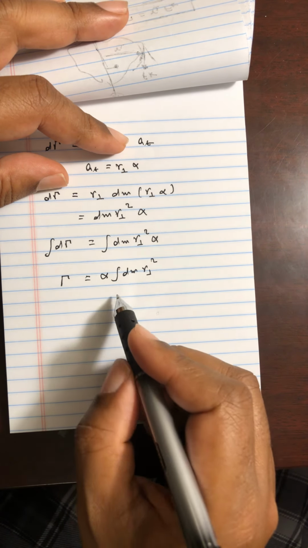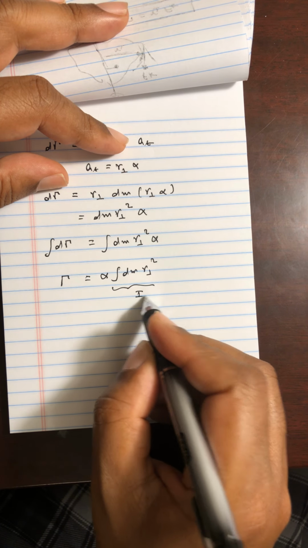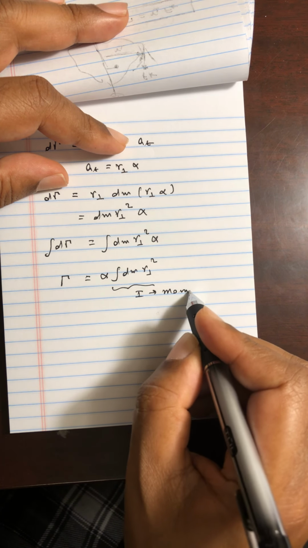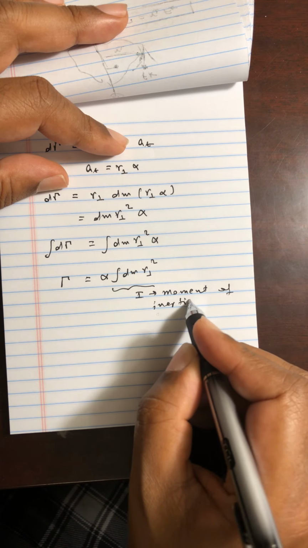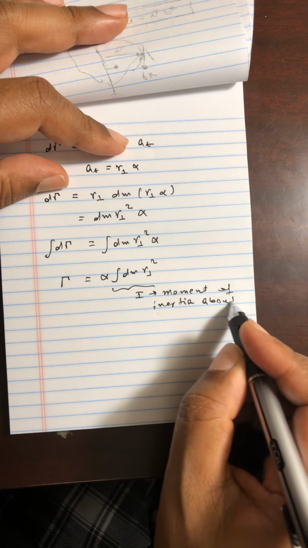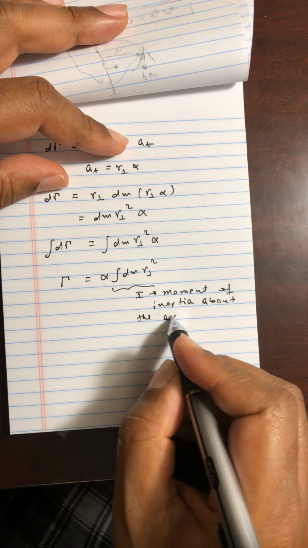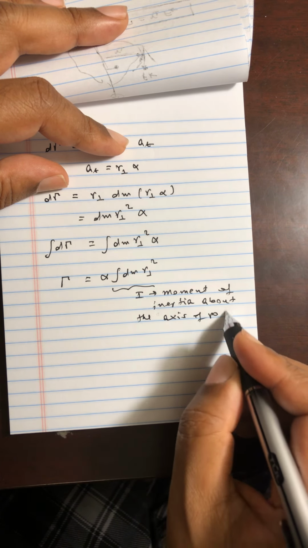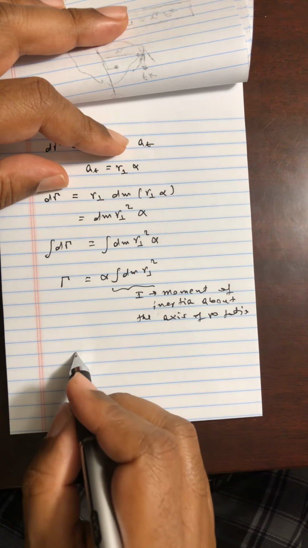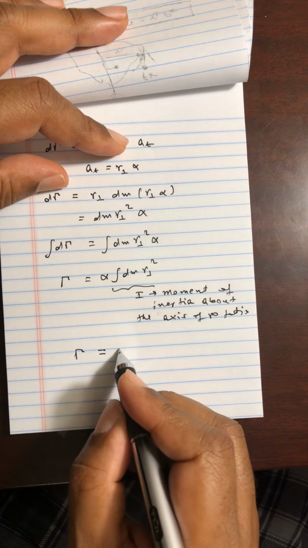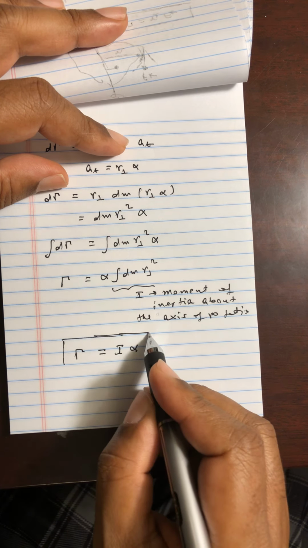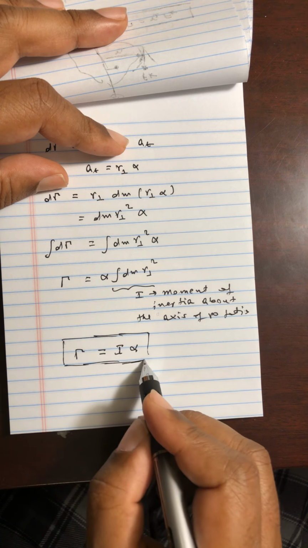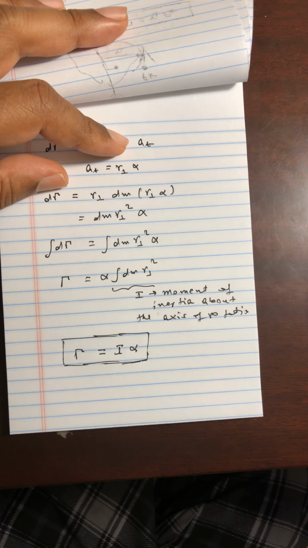But if you remember, this is the definition of moment of inertia about the axis of rotation. So we have the following formula: torque about a fixed axis equals moment of inertia times angular acceleration. This is the formula relating torque and angular acceleration.